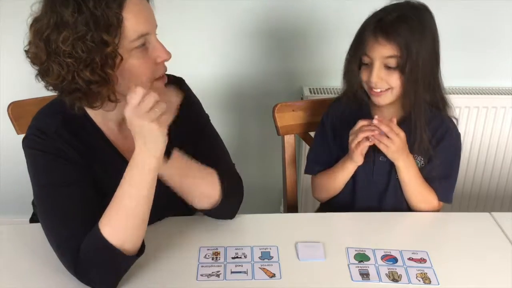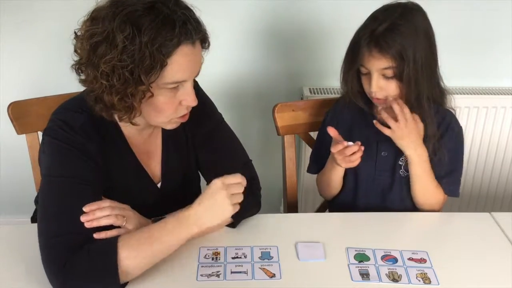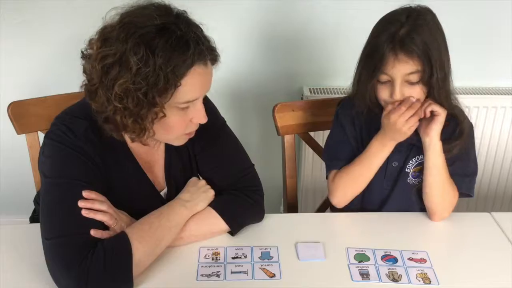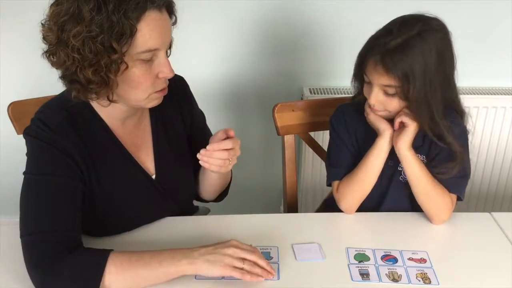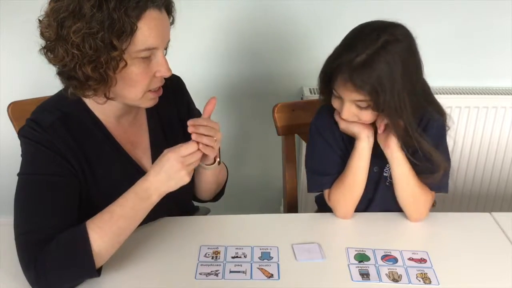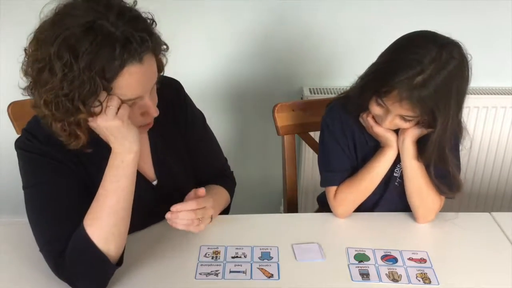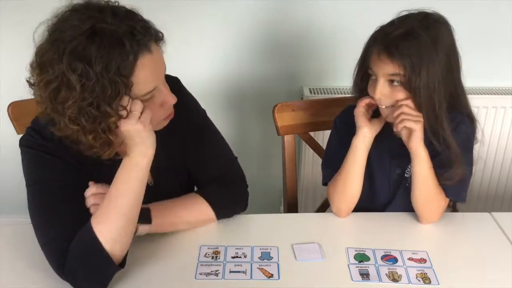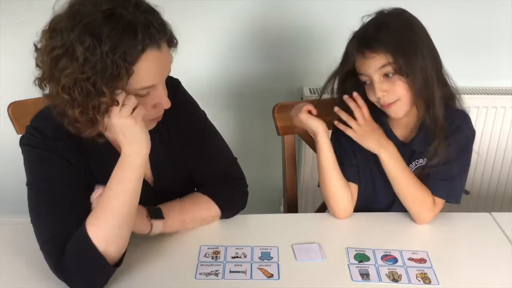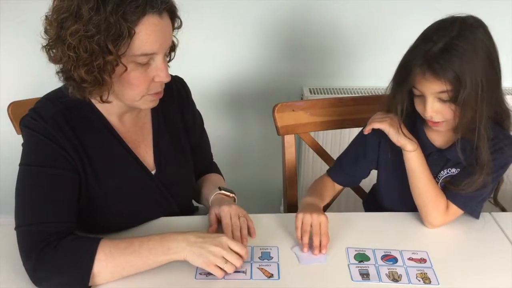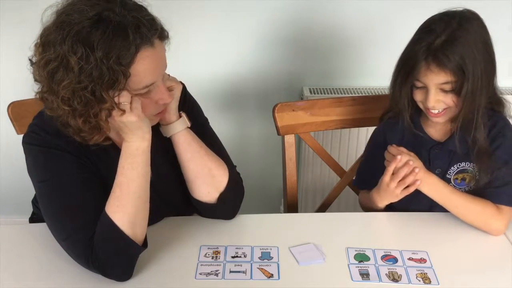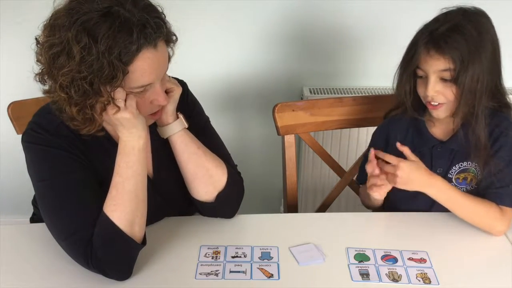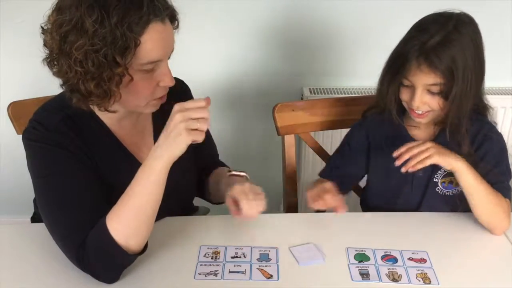Okay, you can eat it. It's a type of vegetable. Oh, is it a carrot? Yeah. Fantastic. My turn. Oh, it's an animal, and it goes moo. A cow. Yeah. My turn. Ooh, you can wear it when it's hot. A t-shirt. Yes, I've got lots.